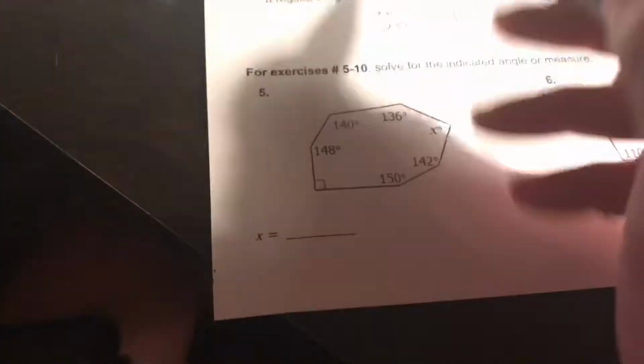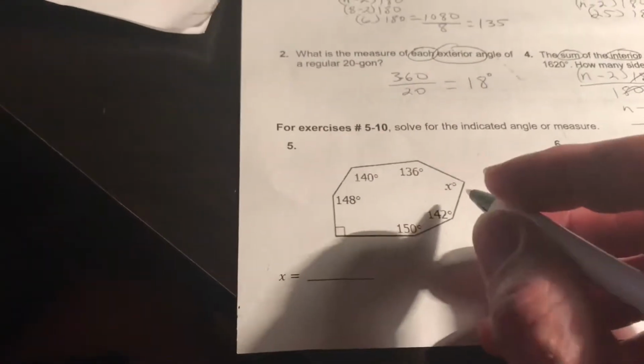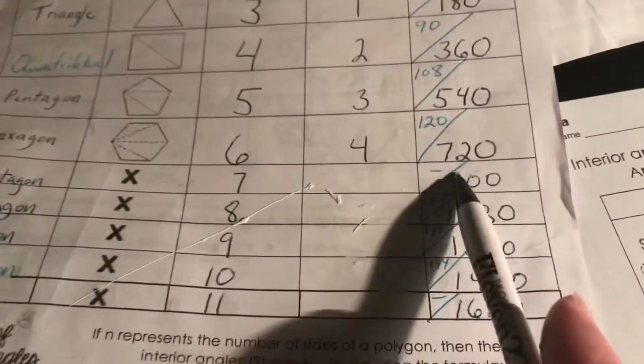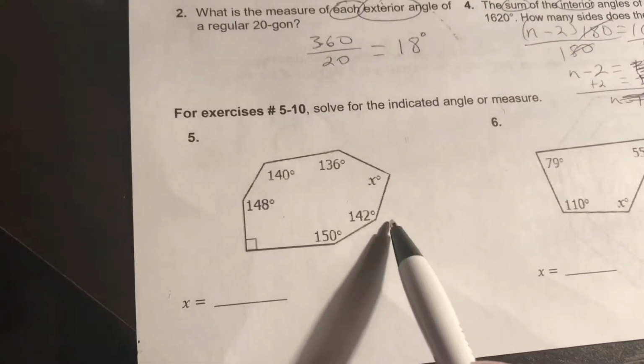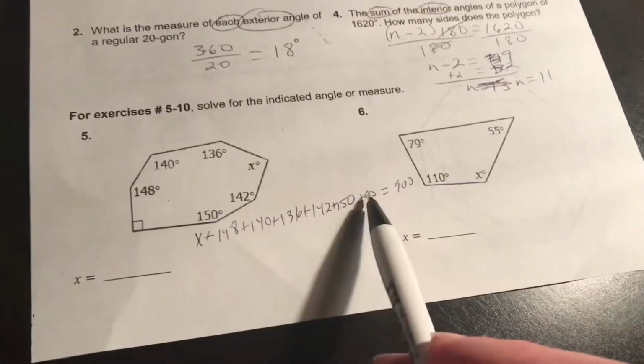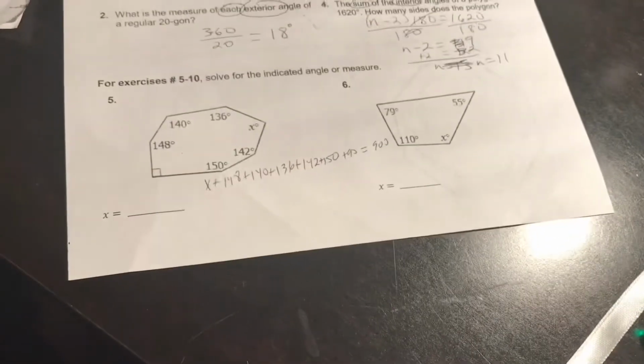A 7-sided figure is going to have 900 degrees total. What you're going to do is add all of these up and set it equal to 900. So you'll set it up like this: x plus 148 plus 140 plus 136 plus 142 plus 150 plus 90. Don't forget about the right angle. Equals 900. So you'll add all these up and then subtract that total from 900. Well, anyway, you can go ahead and do that. It's not too easy. So that's how you would set that one up.